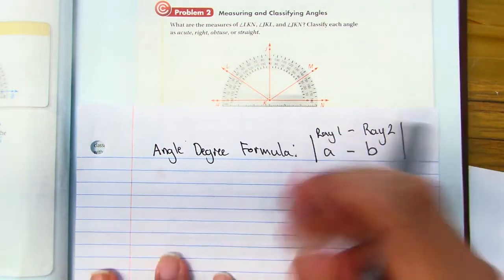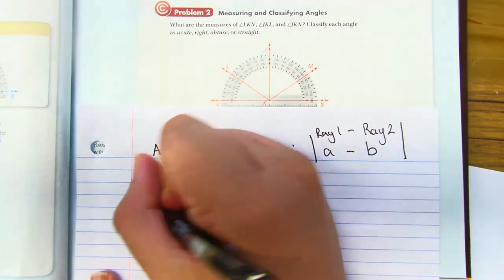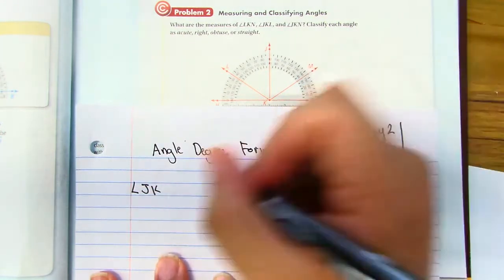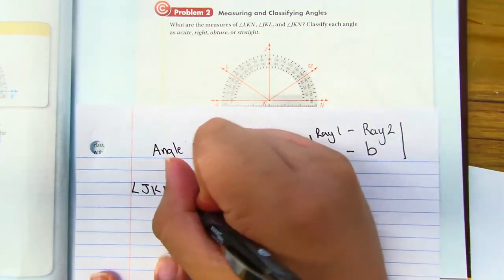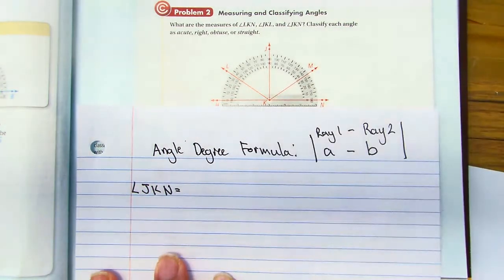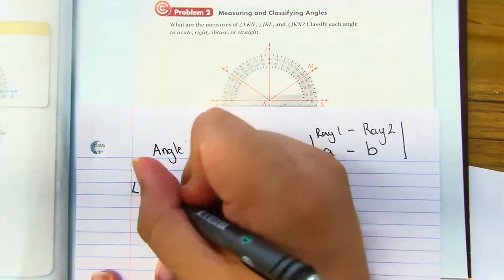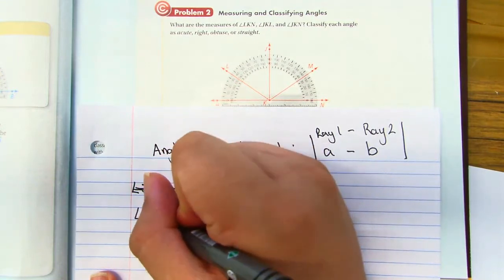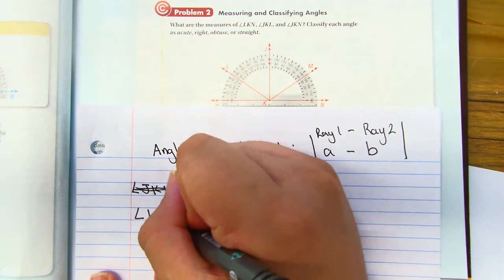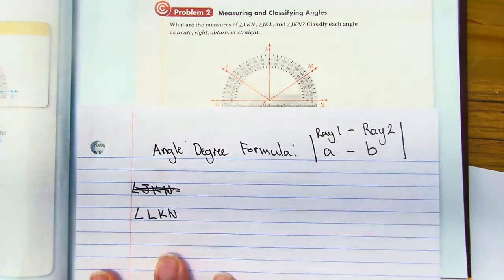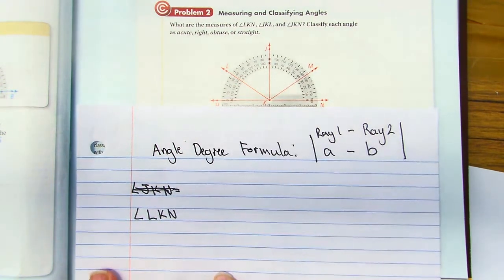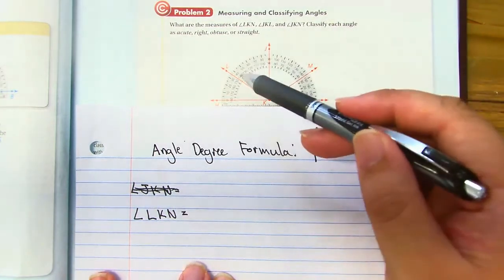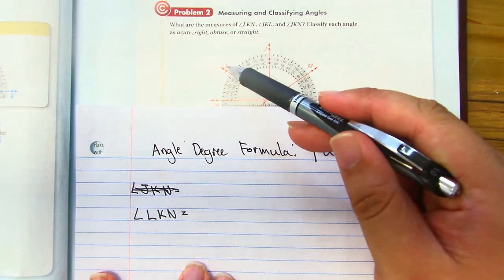The first thing we're going to do is angle JKN. Sorry, not J, K, N. Erase that. Angle LKN. Okay, do angle LKN, and you look at the ray. Look at where L is located.